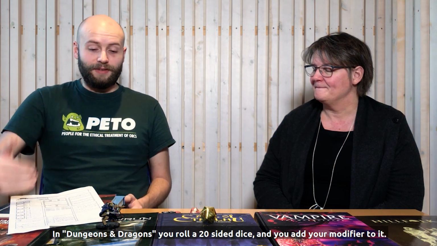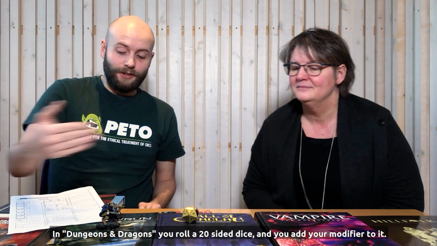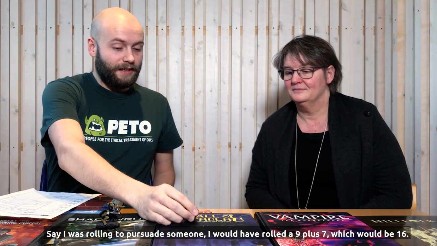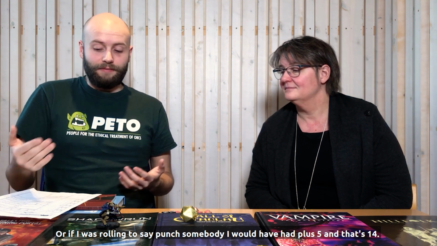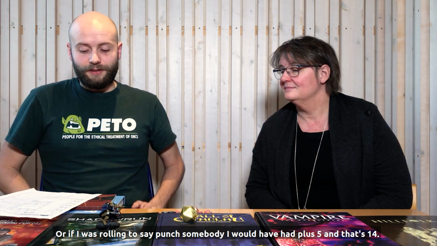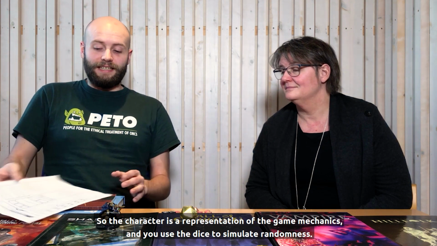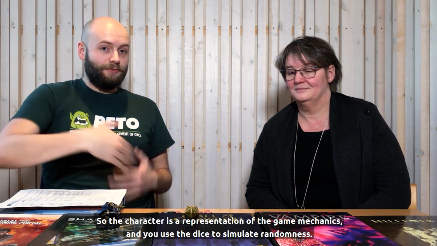This is a character sheet from the game Dungeons and Dragons, and it represents different numerical values. In Dungeons and Dragons, you roll a 20-sided die, and you add your modifier to it. Say I was rolling to persuade someone, I would have rolled a 9 plus 7, which would be a 16. Or if I was rolling to, say, punch somebody, I would have had plus 5 and a 14. So the character is a representation of the game mechanics. And you use the dice to simulate randomness.